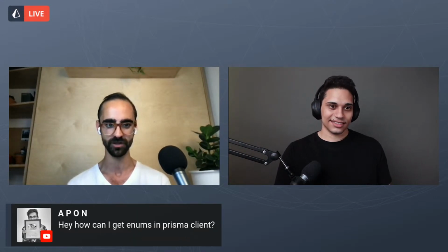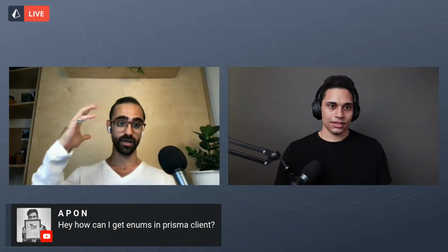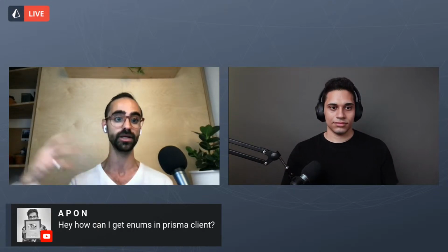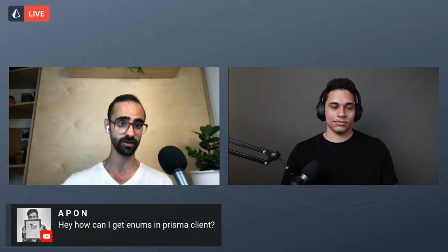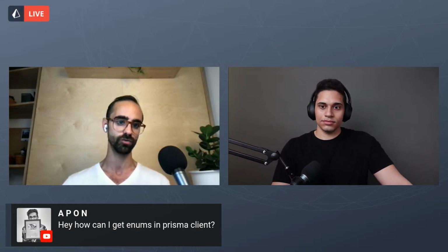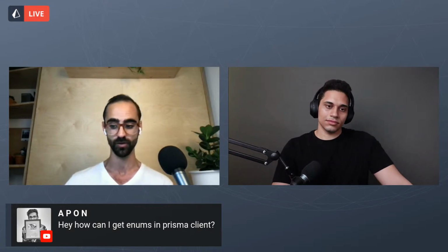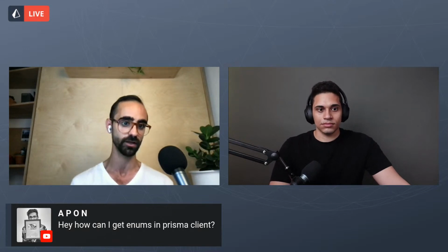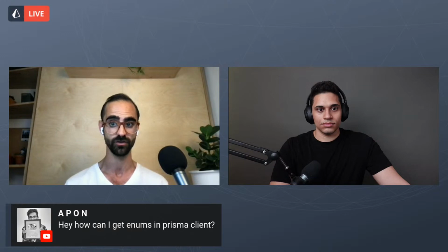Okay, we also had a question from Apon. How can I get enums in Prisma client? So this is a bit of an ambiguous question. Maybe you can clarify it a bit more, but you can define enums in your Prisma schema. And when you define those, depending on which database you use, an enum will also be created in the database schema that you're using, for example, Postgres. And one of the other things that you get when you define an enum in your Prisma schema is the generated types, and the generated types in Prisma client also include those enums. So you can import them from Prisma client and use them in your application. So I hope that answers your question.